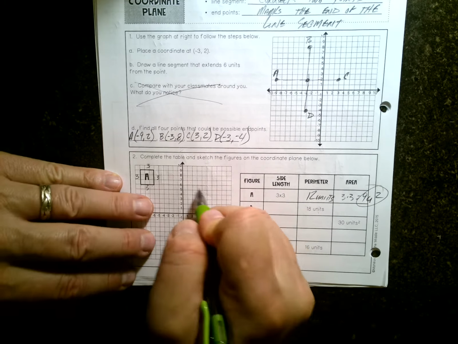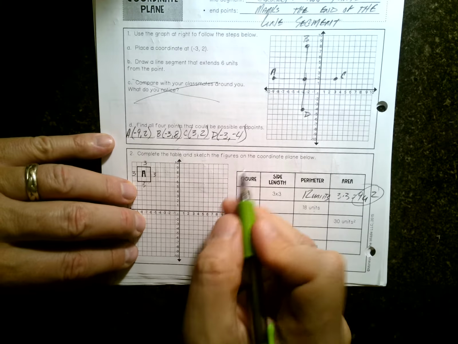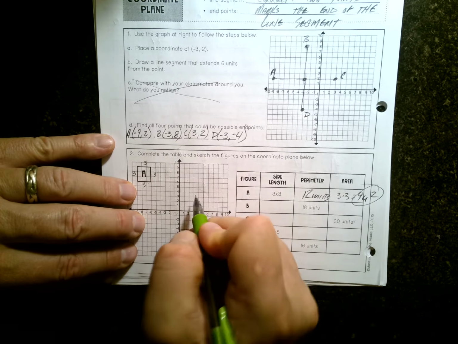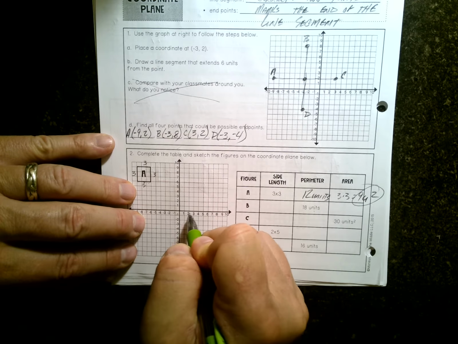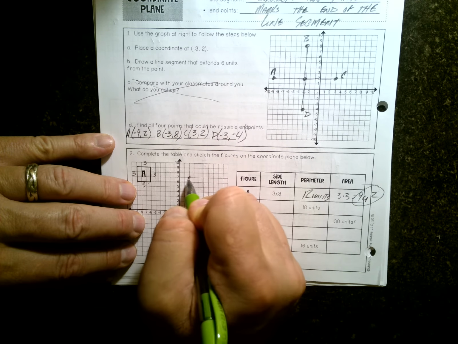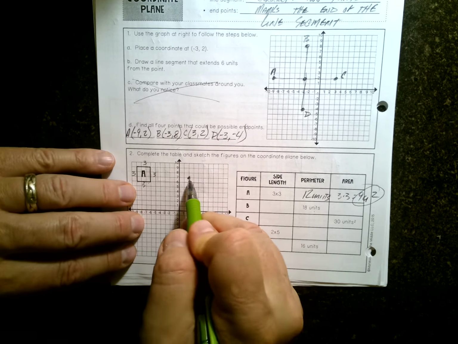There are a lot of different ways to do this. It can't be 6. It's going to have to be 2 odd numbers.